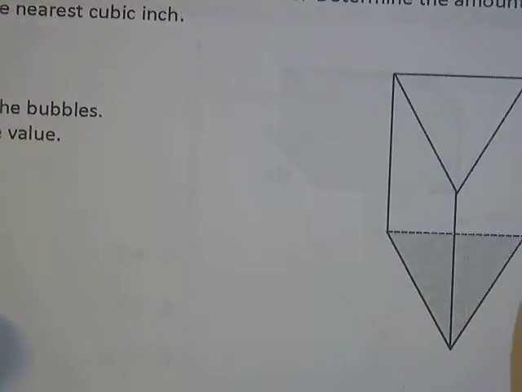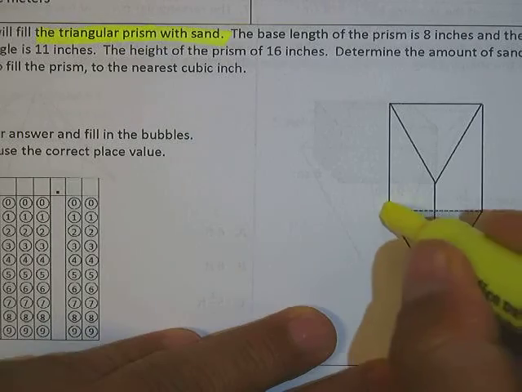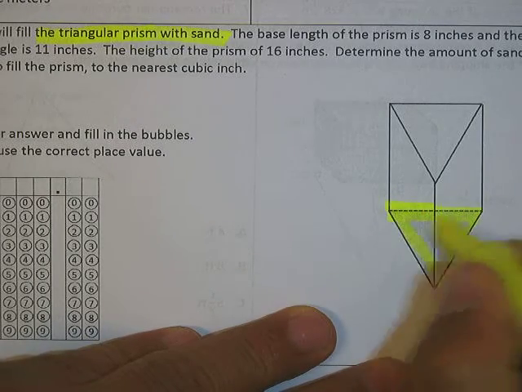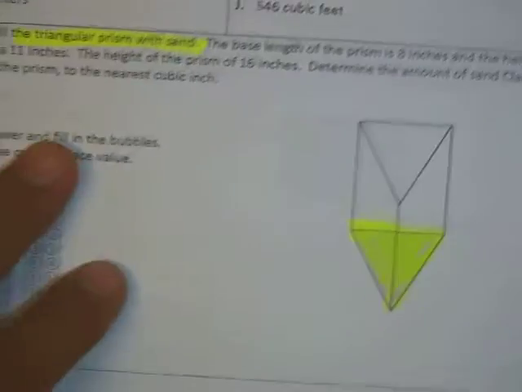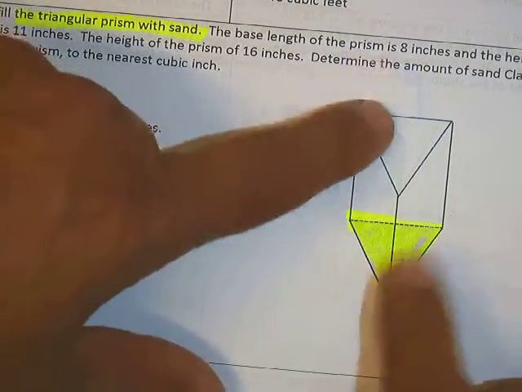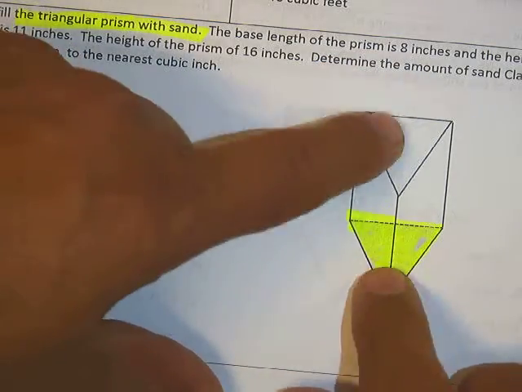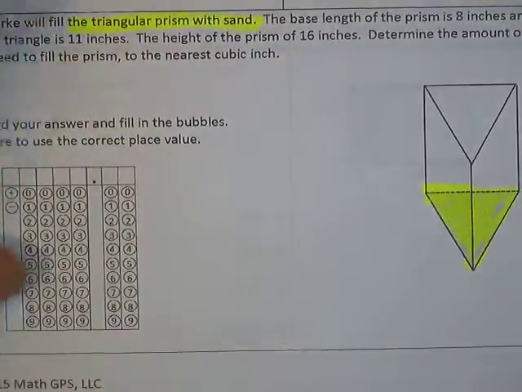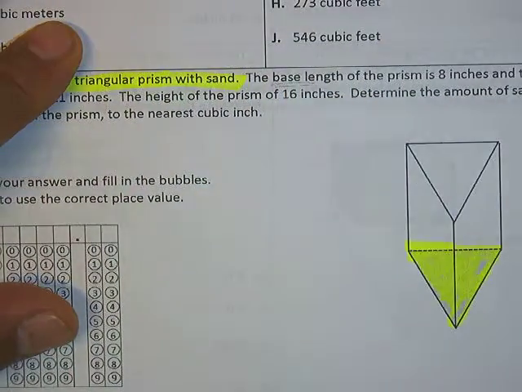And they even highlight for you the base. Look at the figure there. They even put it in shaded. That is your base right there. Of course, this is also your base over here because a prism has two congruent bases. Remember that, two congruent bases. This triangle and this triangle, they're congruent.